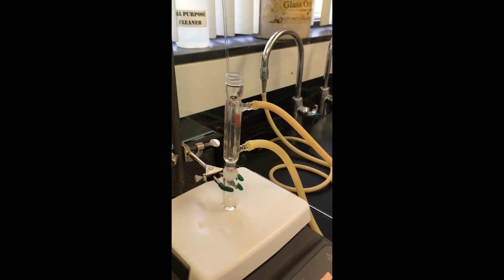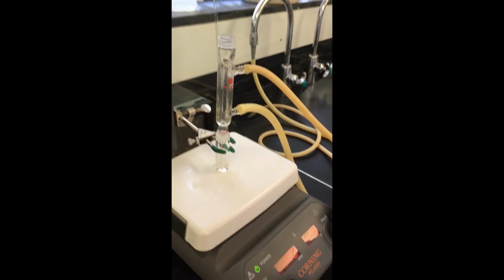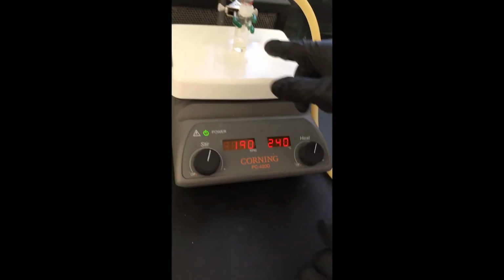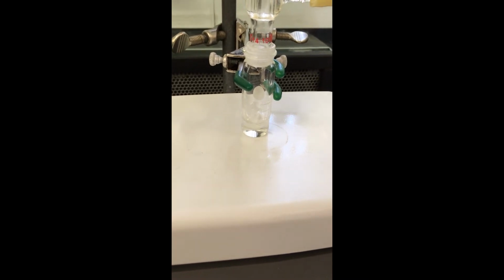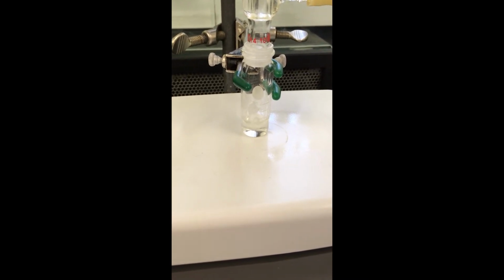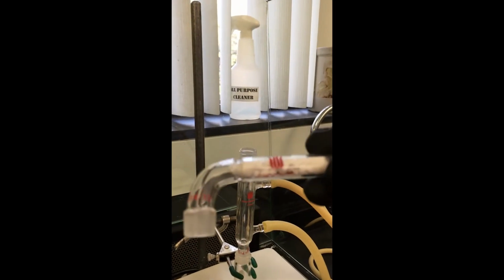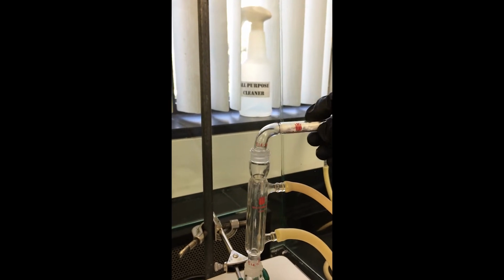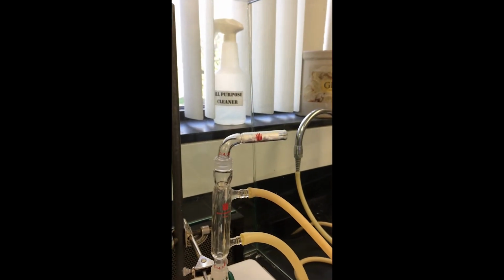And we're going to start stirring our reaction, and we're going to heat this pretty vigorously. So as you can see down there, it's starting to spin, and as it heats up, the crystals are going to dissolve. Okay, so I also have a drying tube here with calcium chloride in it. We're going to stick that on the top to prevent any moisture contamination.